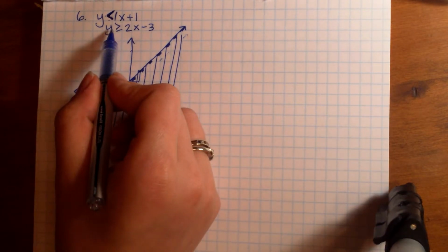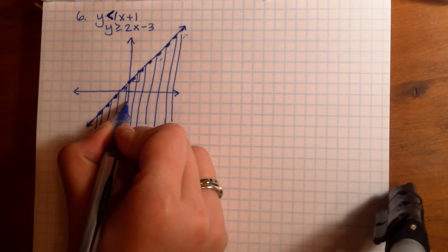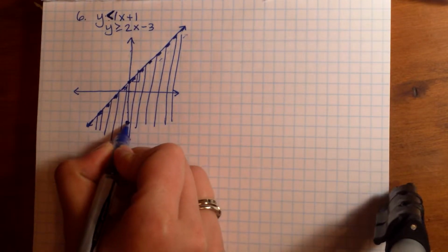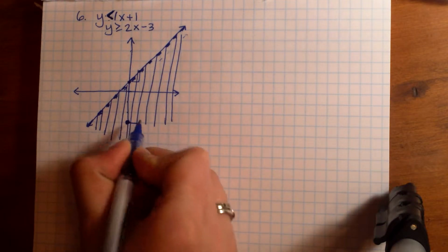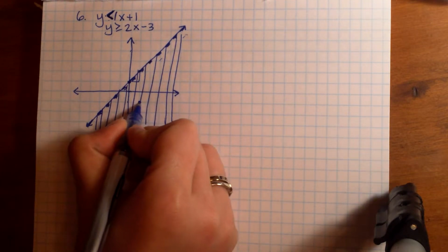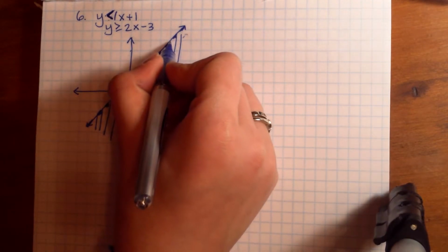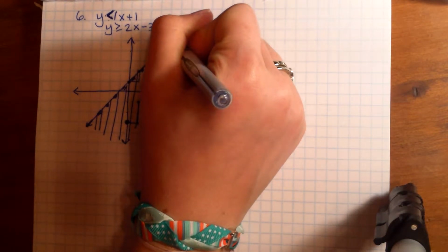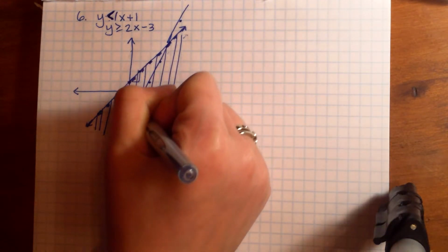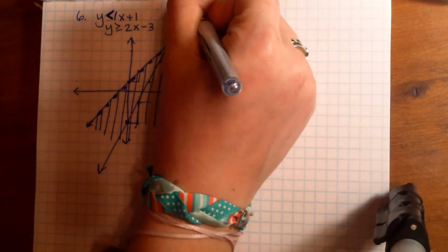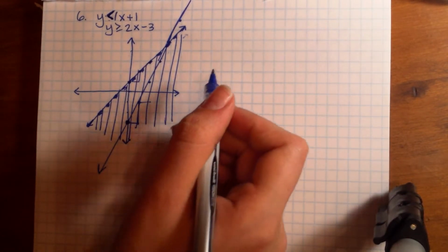Alright, the next one is y is greater than or equal to 2x minus 3. So you go down to negative 3: 1, 2, 3. That's our starting point, and our slope would be 2 over 1. So we're going over 1, up 2. That's our next point. Over, up, over, up, over, up. And then right there. It's eventually not going to be underneath here; it's going to go like that. It says greater than or equal to, so we are going to shade it in.